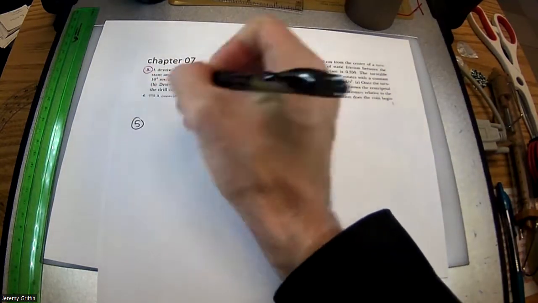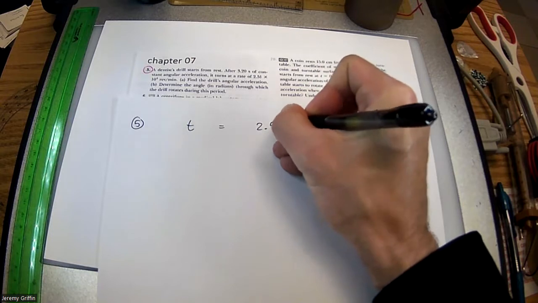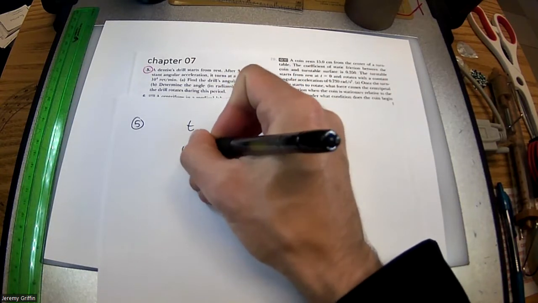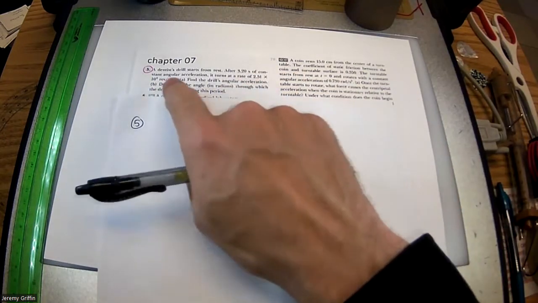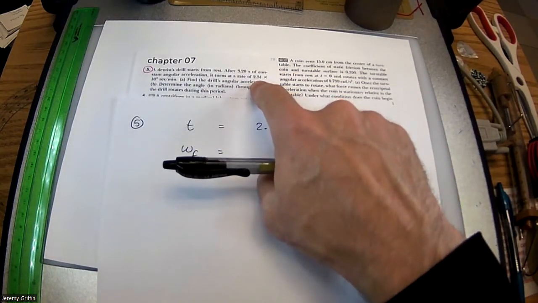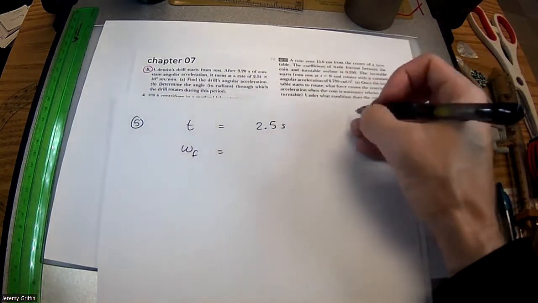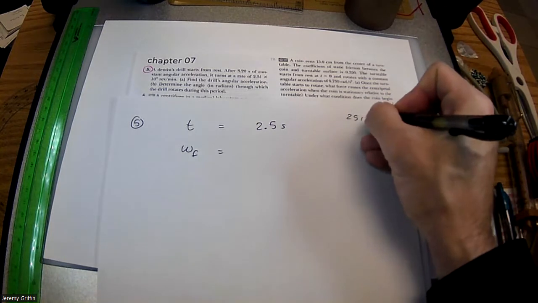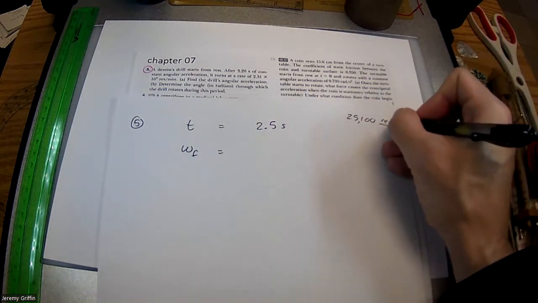Right, so number 5, I'm going to say the time is, let's say, 2.5 seconds. And let's say omega final is 2.51 times 10 to the 4. That's 25,100, and that'd be revolutions per minute.